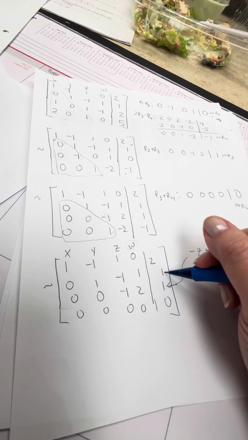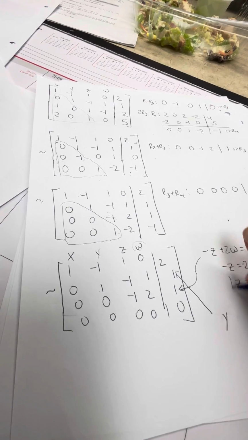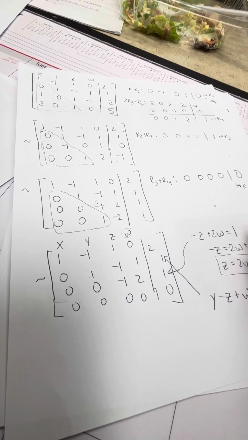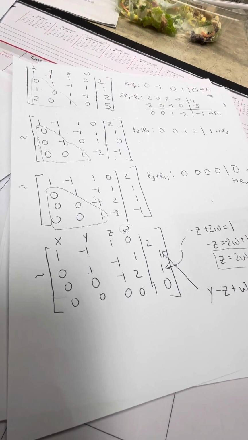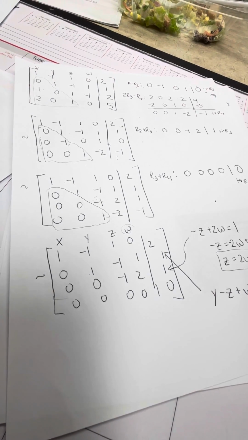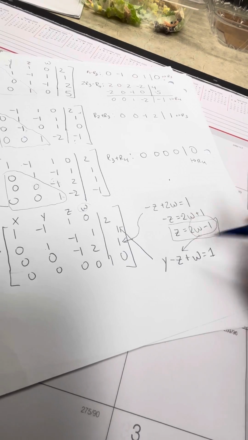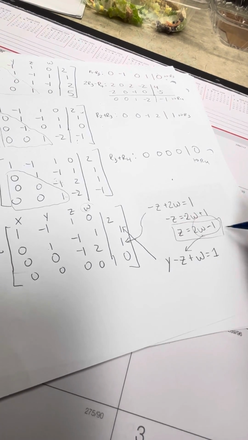Okay, let's look at the second equation or the second line. The second line I would write as y. So I'm just going to box this so I don't lose track of it. Y minus z plus w equals 1. And what I want to do is write an equation for y in terms of w. So what I have to do is substitute this equation in right there for z, so I can write the equation for y in terms of w.